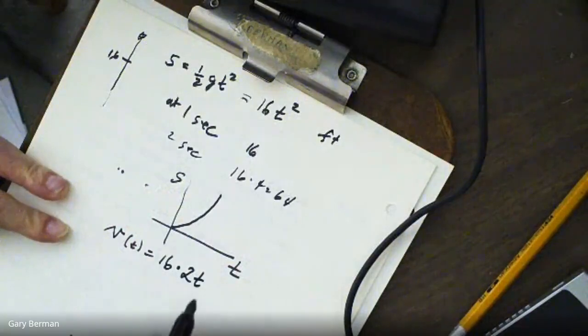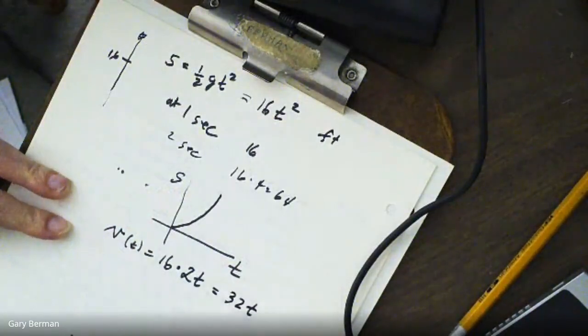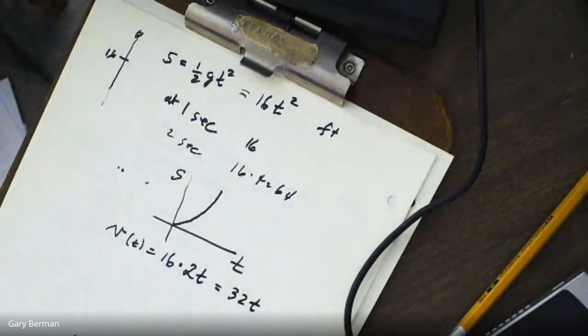This is something we'll come to. So this quickly gives us a formula for the velocity of this ball at any time t. In other words, 1 second after I dropped it, it's going at 32 feet per second. 2 seconds after I dropped it, it's going at 64 feet per second. It's accelerating.